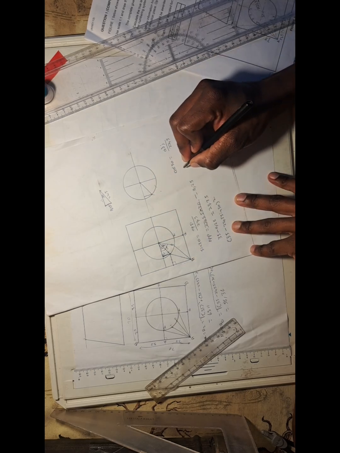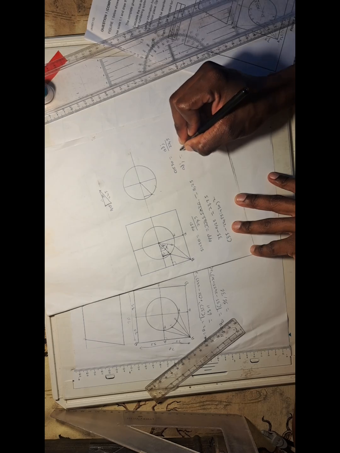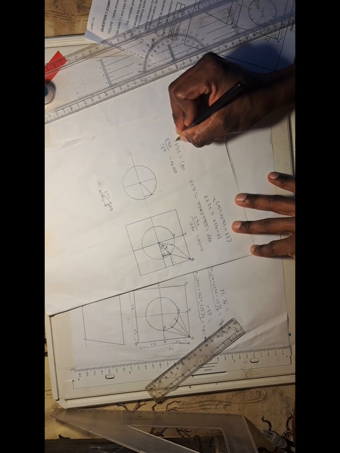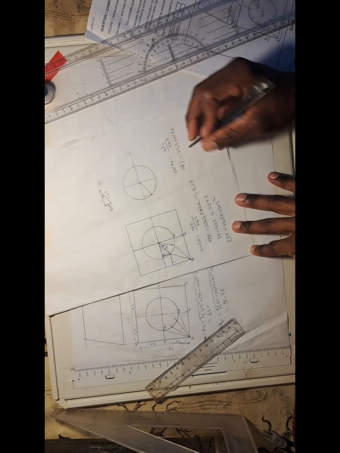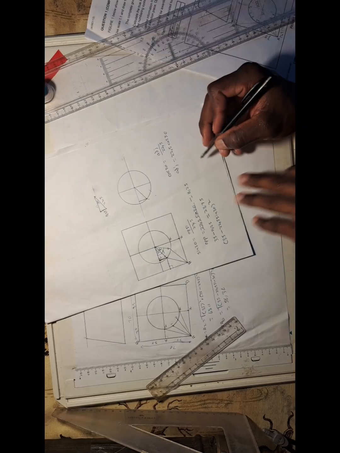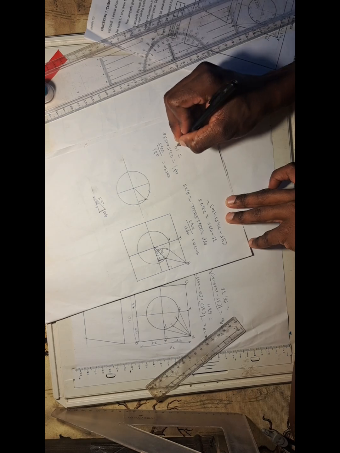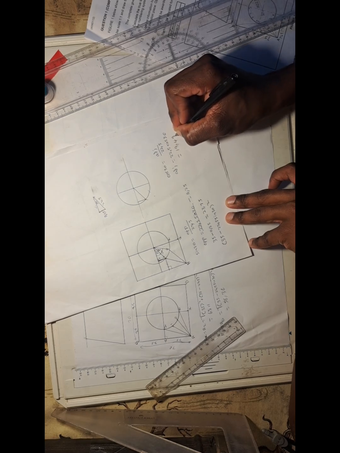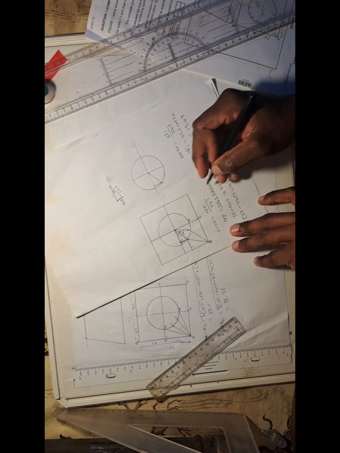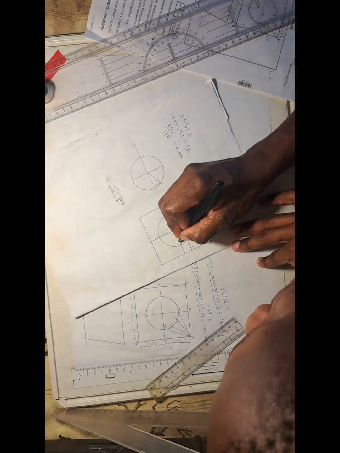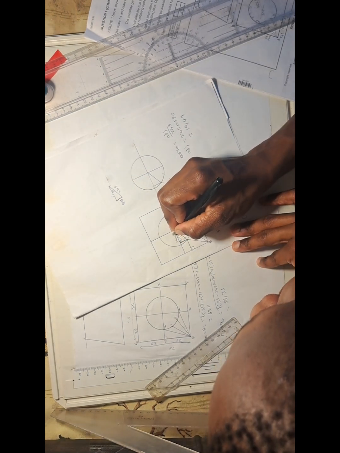So the adjacent is going to be 22,5 cos 30. It's going to give you 19,49. 19,49 is this side here.